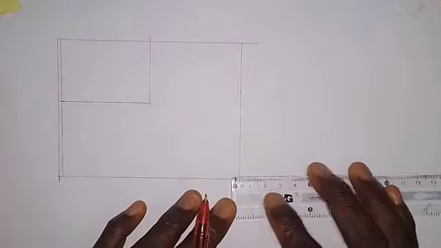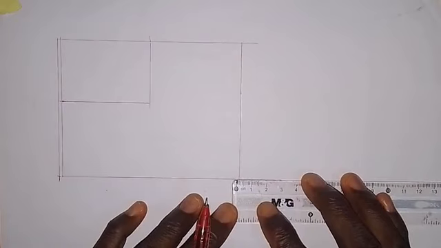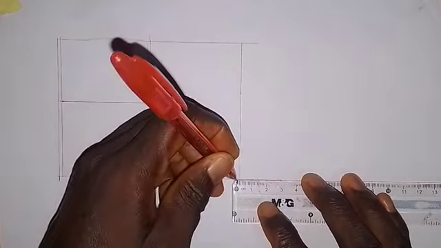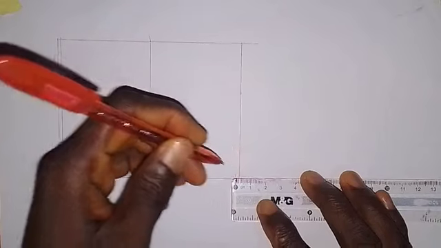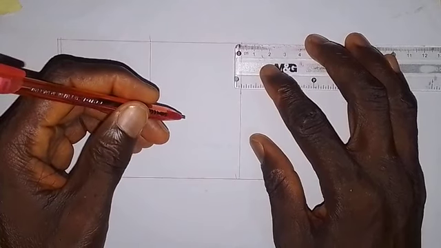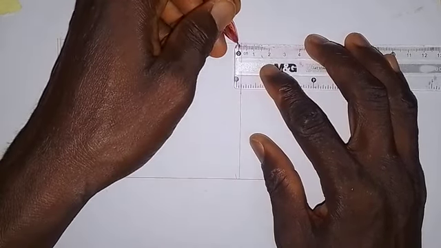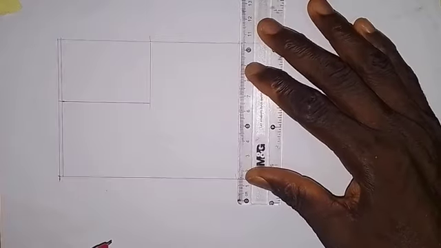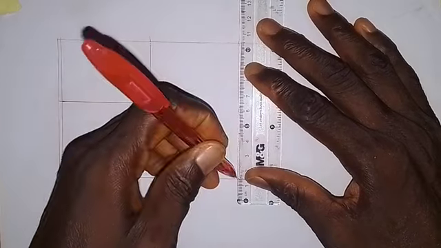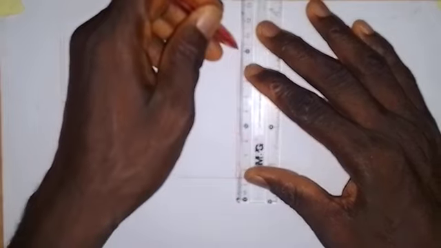Coming to this side, I will do the same thing. I will take 2 millimeters inside. So this is 2 millimeters here. Then coming up here, I will also take 2 millimeters in. So I will join these 2 points together to bring out the thickness of this wall. So we have this wall thickened.